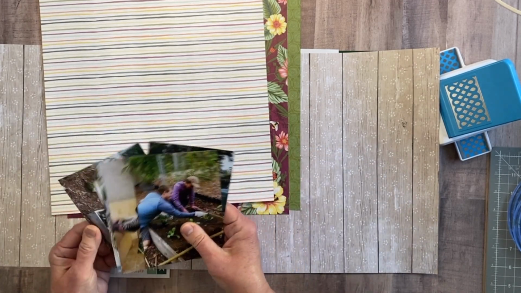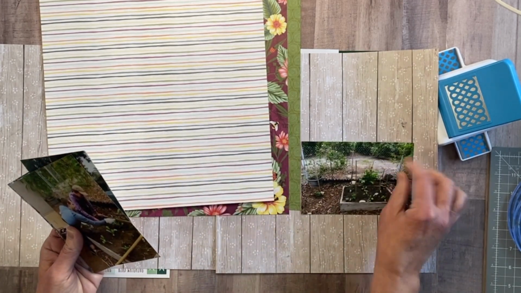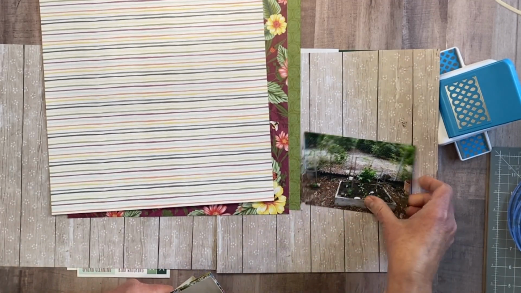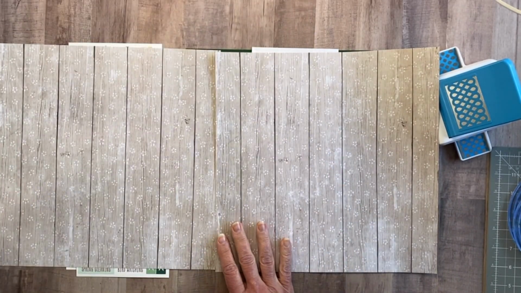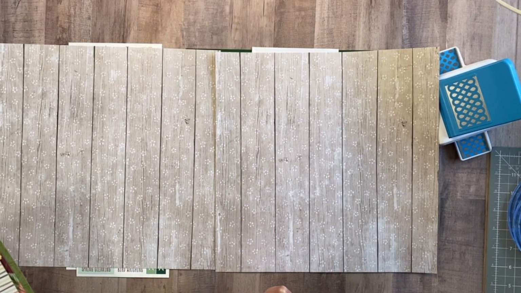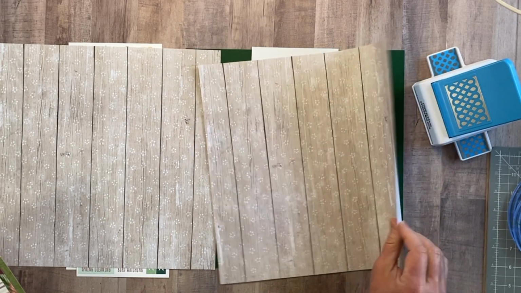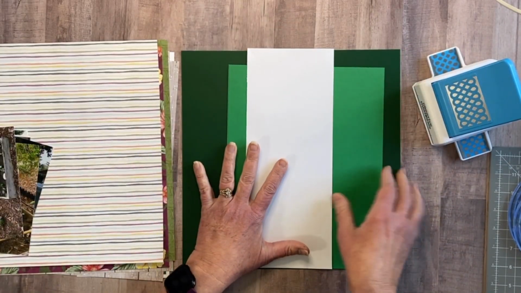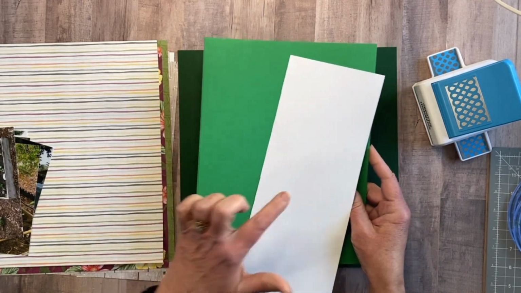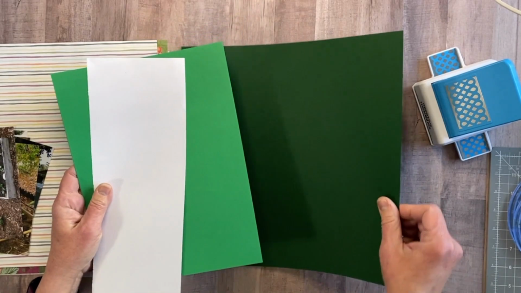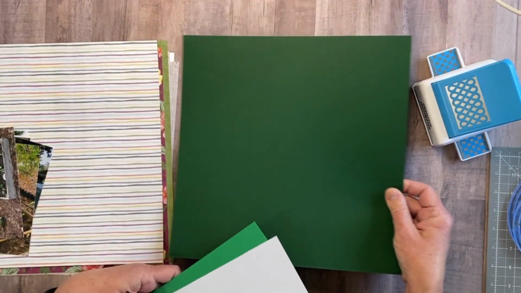But some of the wood grains I pulled out just blended way too much with the background and kind of lost my photos. So I went with this one. I apologize, I'm not sure, but I'm pretty sure it came from a paper pad because it's super thin. And then I brought in some cardstock as well. I brought in some scraps of Kelly green, white, and a piece of dark green.